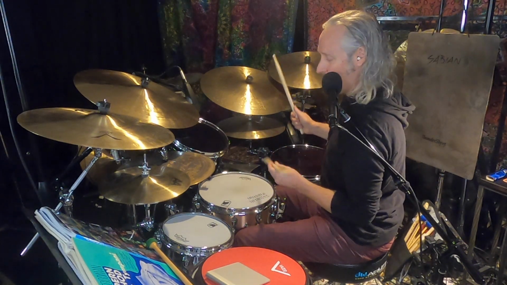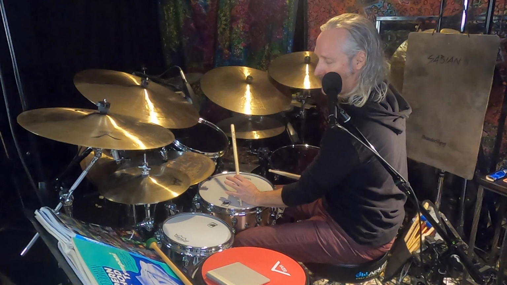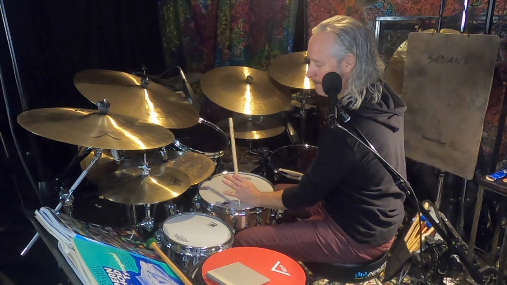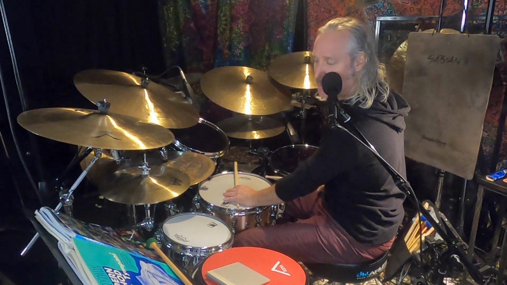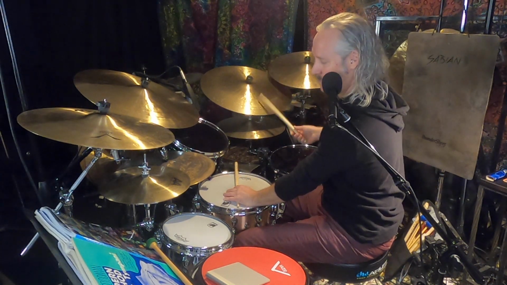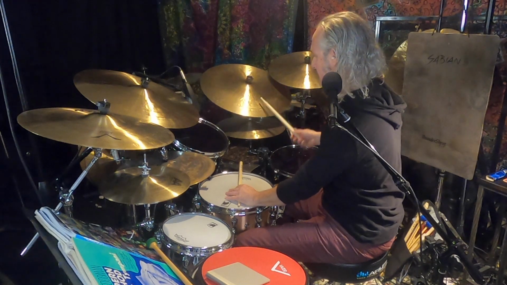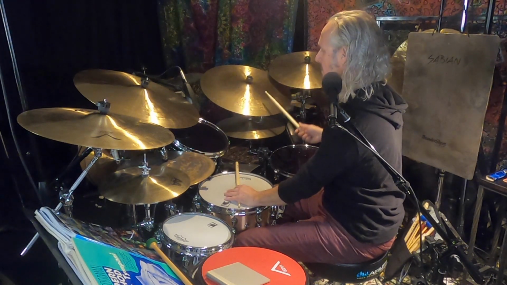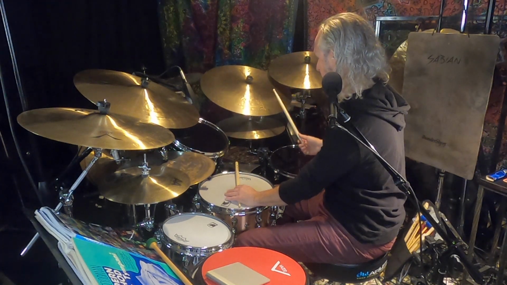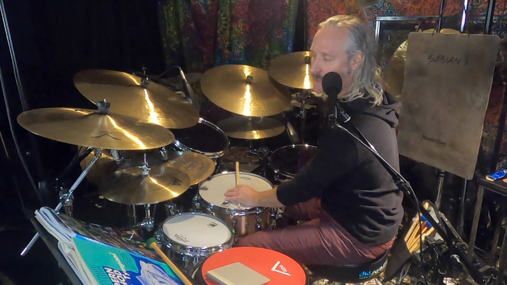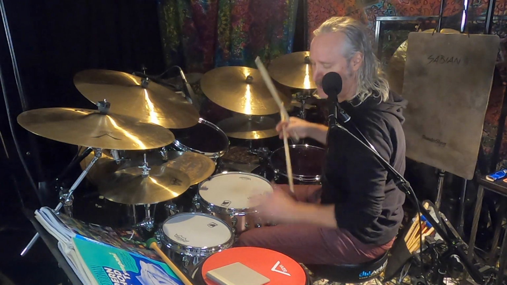So anyway, then we get to the cross stick sound, which I've demonstrated before. You can put that on beat 2 and 4, something like this. Okay. So anyway, that's your basic swing beat.